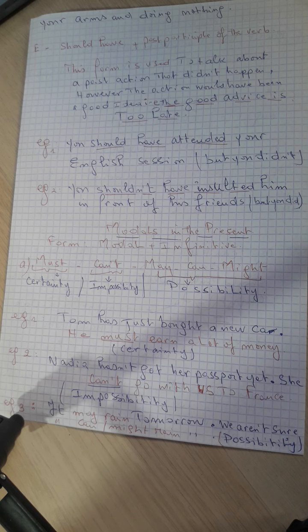The same thing with the can't. Nadia hasn't got her passport yet, so she can't go with us to France. It means it is impossible for her to go with us to France since she has not got her passport yet. The third example is: it may rain tomorrow.